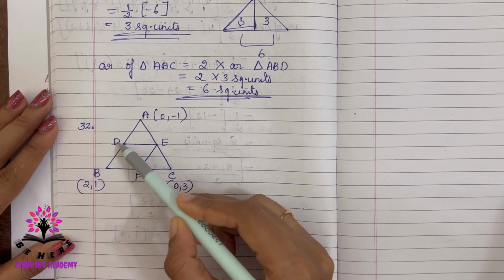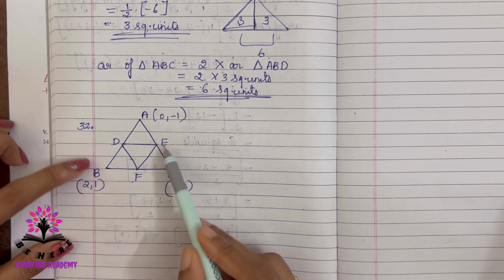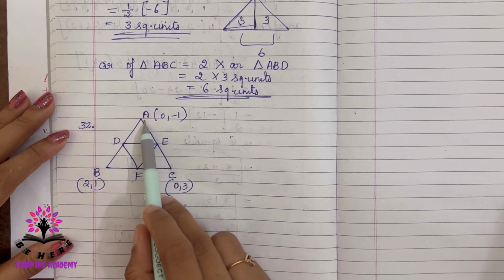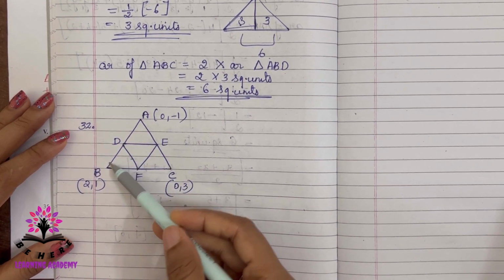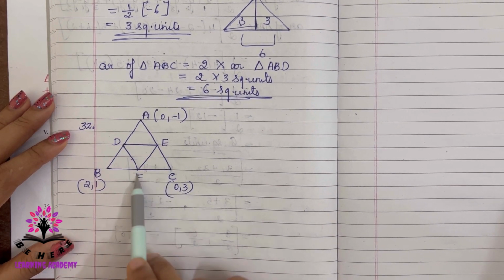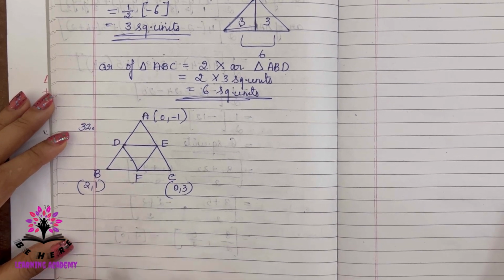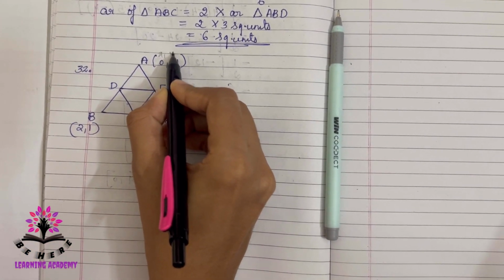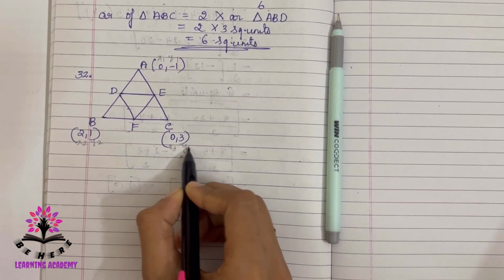So first let us find out this point. D is the midpoint of AB, F is the midpoint of BC, and E is the midpoint of AC. First we need to find the area of the whole triangle ABC. Then we need to apply the midpoint formula here, here and here, so that we get the vertices of DEF. Then we need to find out the area of the triangle DEF. Let us begin. So first I'm going to write x1, y1, x2, y2, x3, y3.